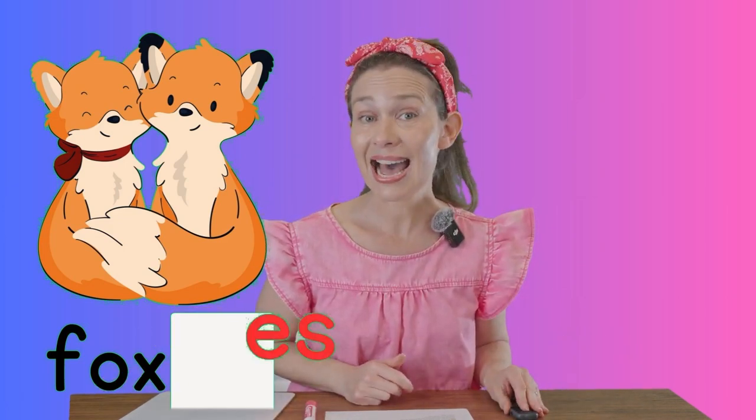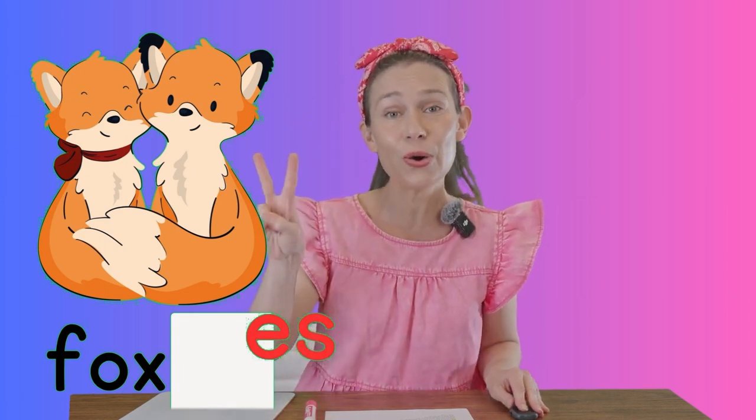Phonics, phonics, what do you see? I see a word with X at the end looking at me. Phonics, phonics, what do you do? Add an ES, and now it can be two.